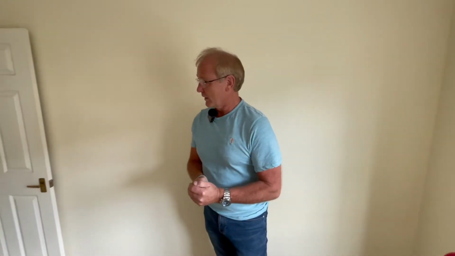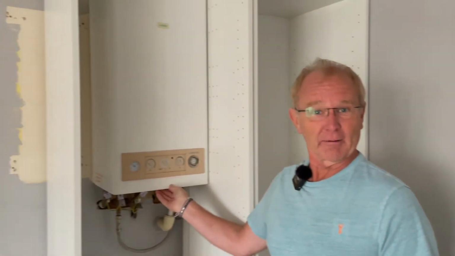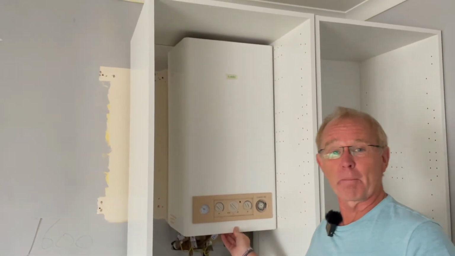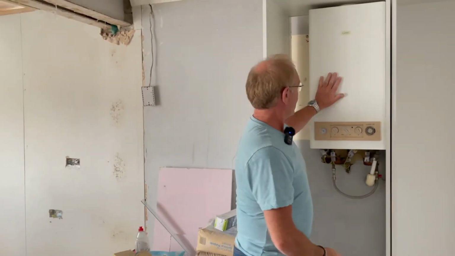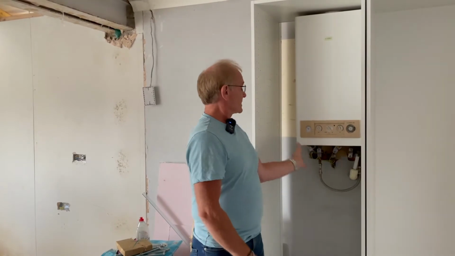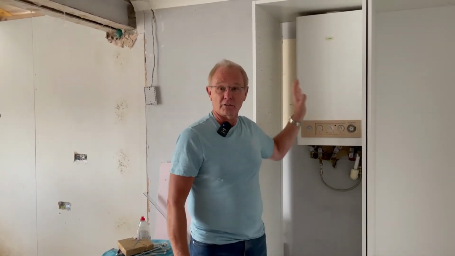Okay, so we're back downstairs, and to finish off, I'm just going to discuss central heating and electrics. So here we've got a combi boiler. Now, what is a combi boiler? Well, it's a combination boiler. So basically, you don't have any water tanks in the house, you don't have any header tanks in the attic, you just have a boiler like this. Everything is contained inside. Very, very economical to run.